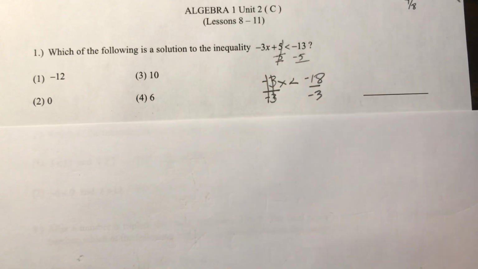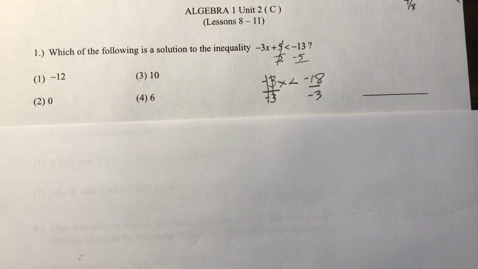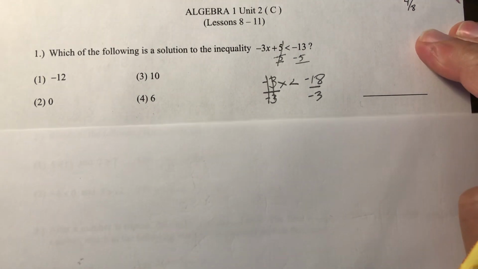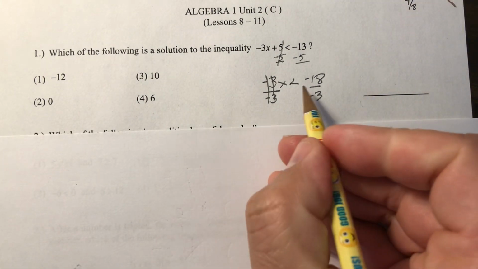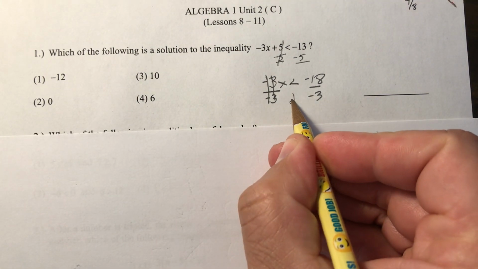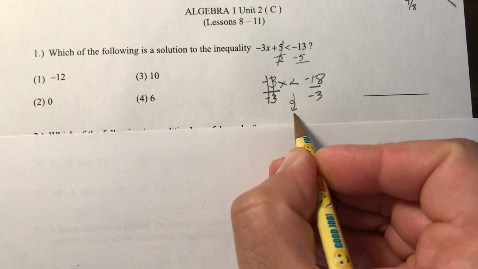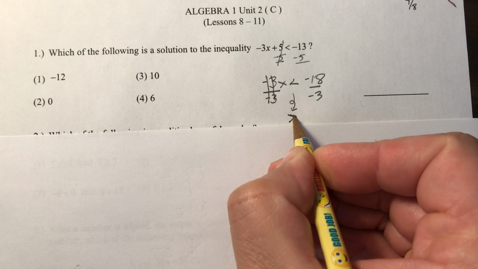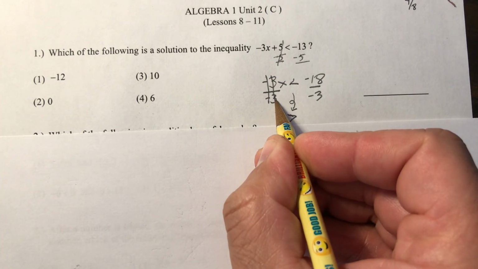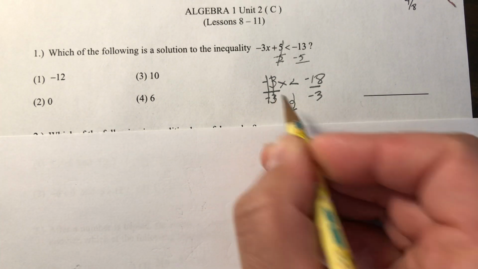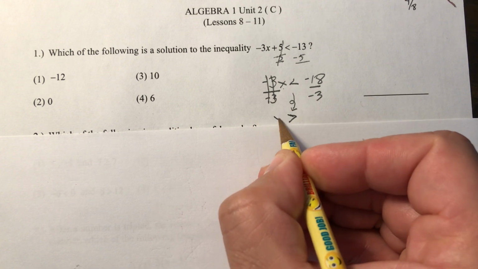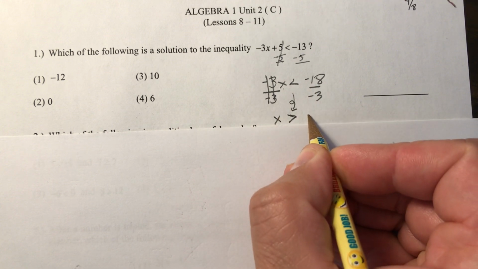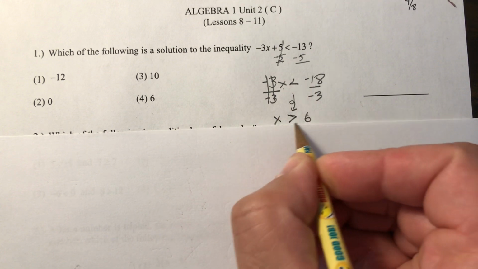and that means that the inequality symbol is going to switch its direction. So that less than symbol is going to turn around right here, and it's going to become a greater than symbol, okay? That happens if you divide by a negative or multiply by a negative, and that's it. Bring down your x, and negative divided by negative is a positive, so x is greater than 6.